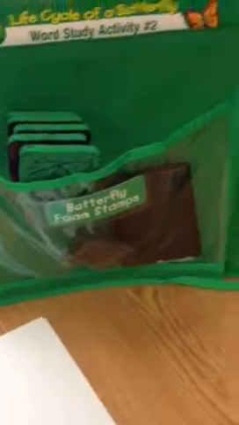One thing right here is butterfly stamps. You're going to stamp the story, stamp the order of the life cycle of a butterfly. There's some paper for you, and you'll have a stamp pad in there. When you're finished, make sure you put them back in the pocket so you keep everything organized.